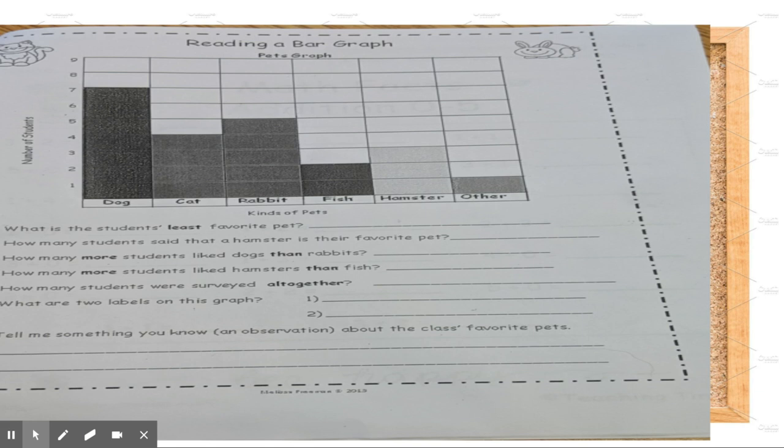Which one do you think has the least amount? Good, it's other. So on this first line here for number 1, you're going to write the word other. O-T-H-E-R, other.